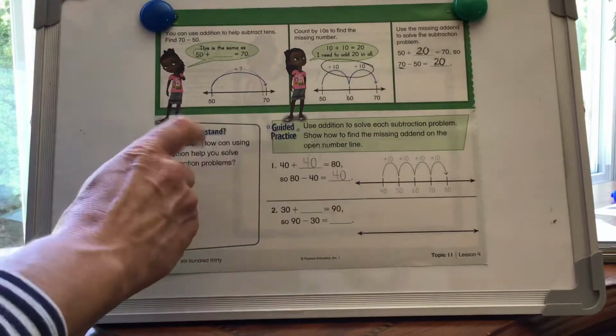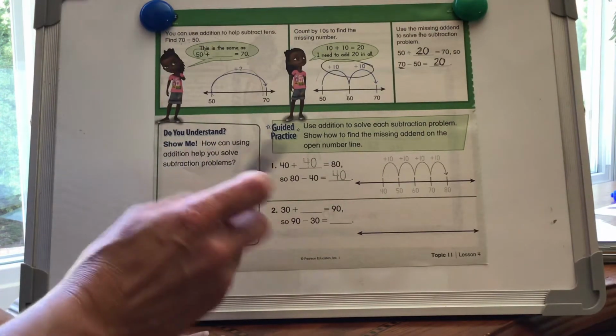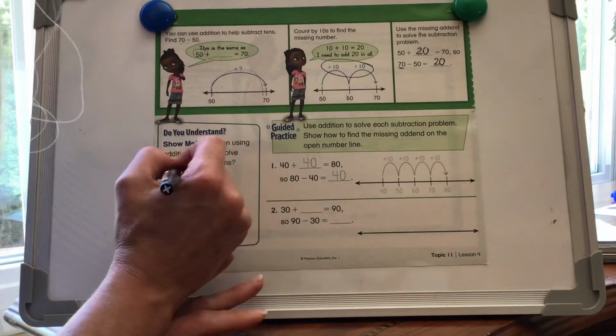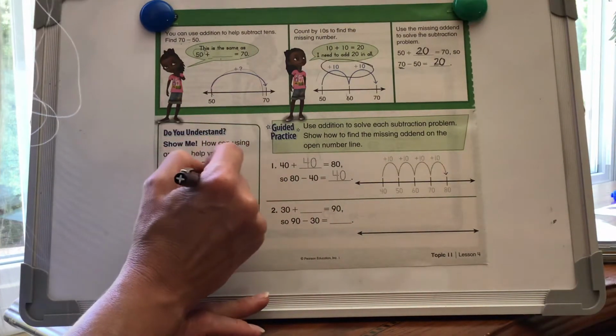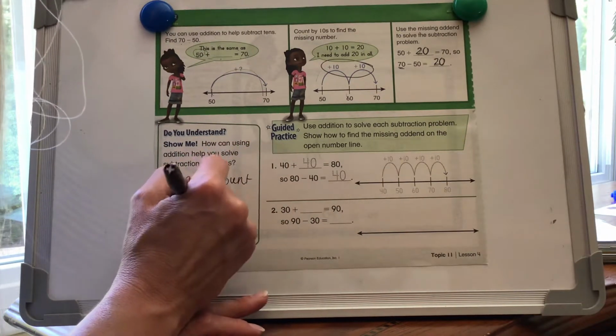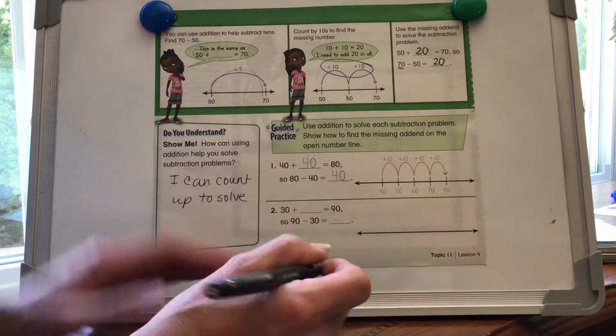Okay? Do you understand? Show me. How can using addition help you solve subtraction problems? You can just say, I can count up. I can count up to solve. Okay? So let's take a look at this.